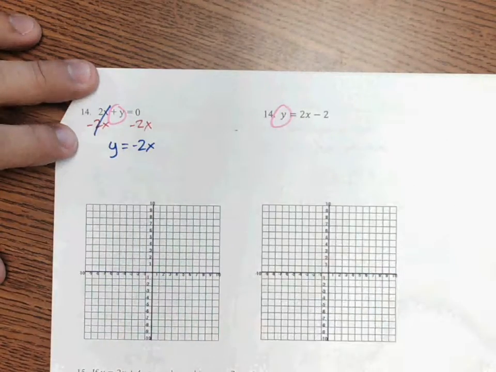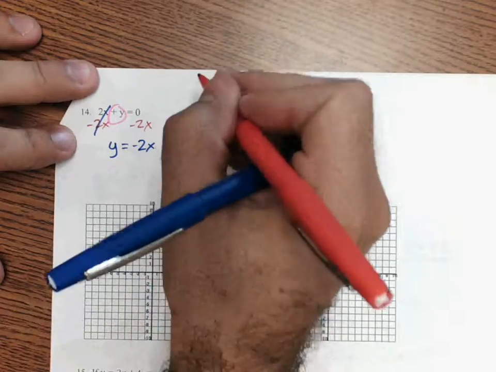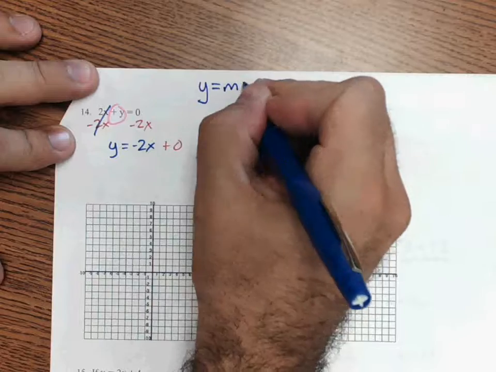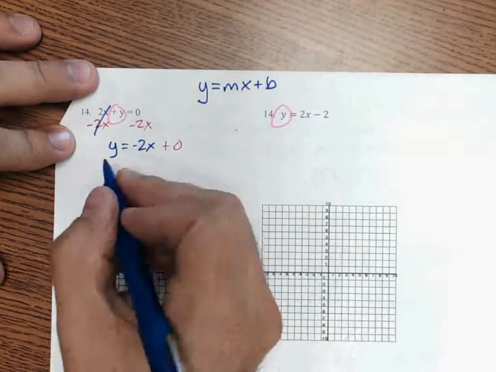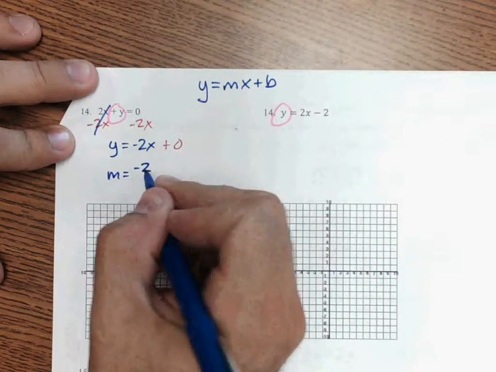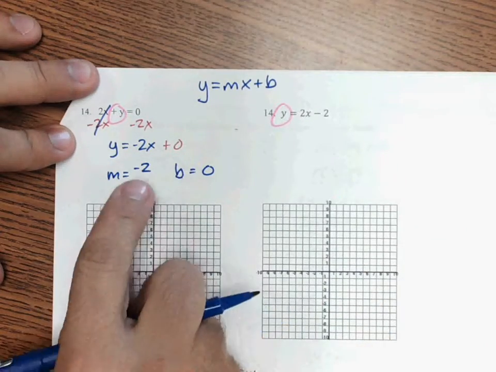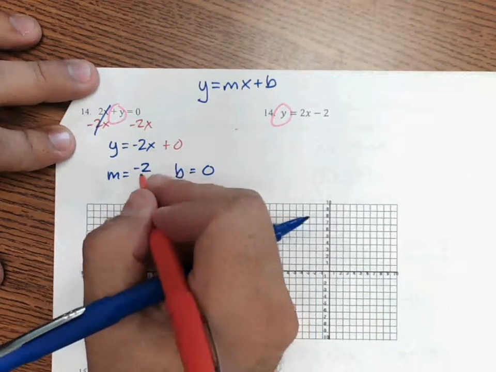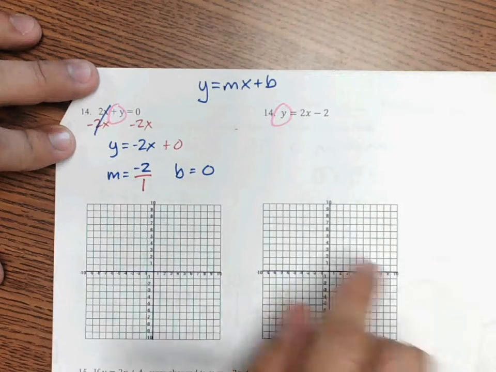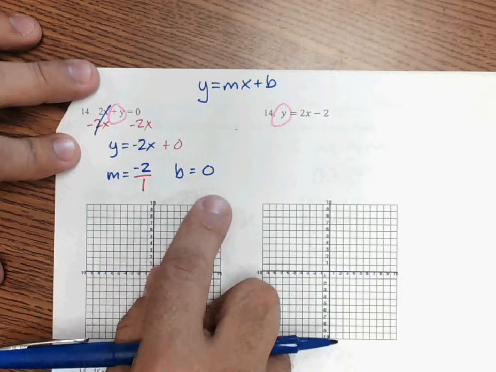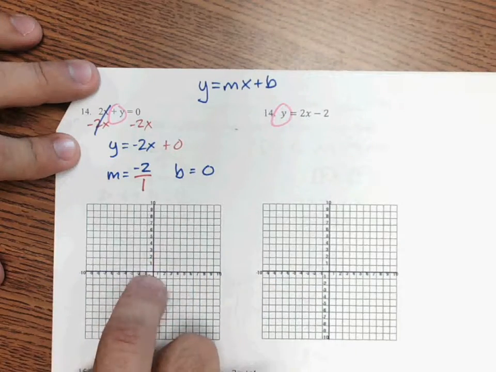However, if I do put a +0, it does match up better with my slope-intercept form, because now m is -2, b is 0. Remember, with our slope, if it's a whole number, we're going to go ahead and put it over 1, just so we can draw the slope on the graph. Okay, my y-intercept is 0, which means I go to the center and I go nowhere.